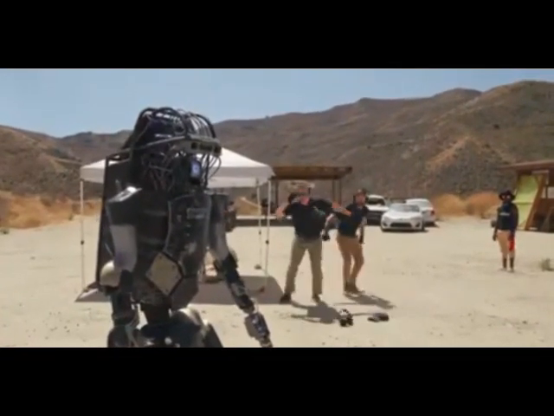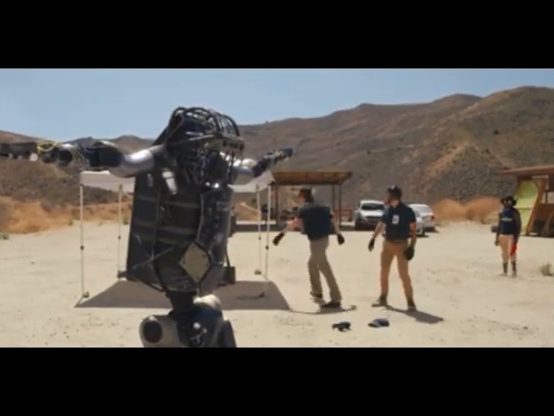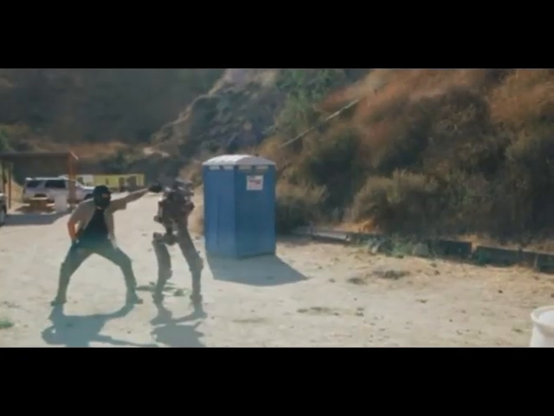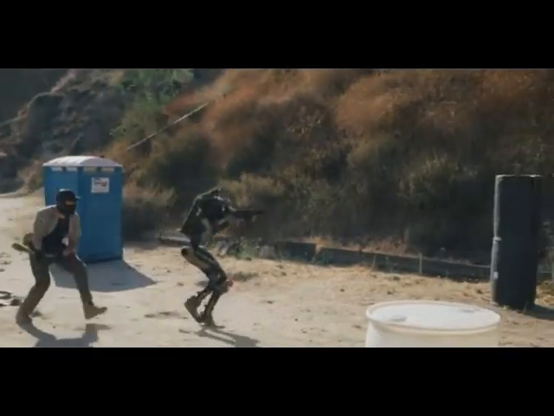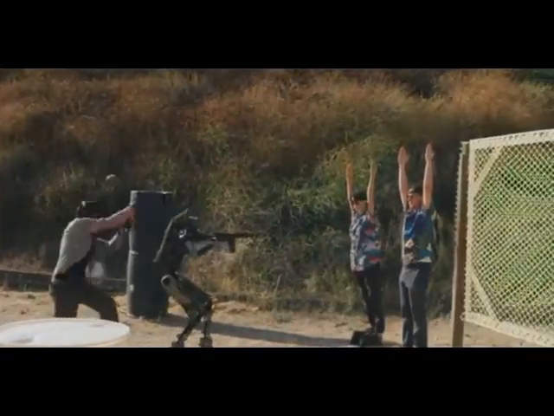This robot is also able to detect different things. And this is, of course, Sophia.